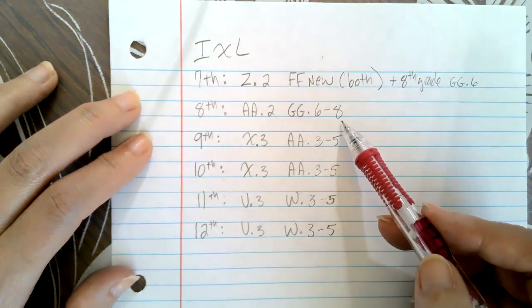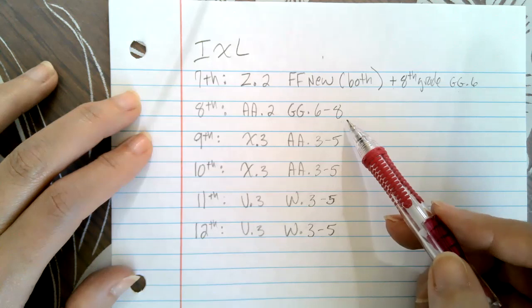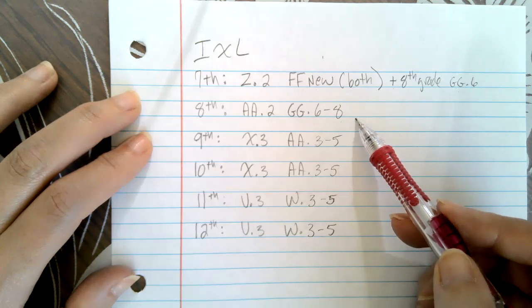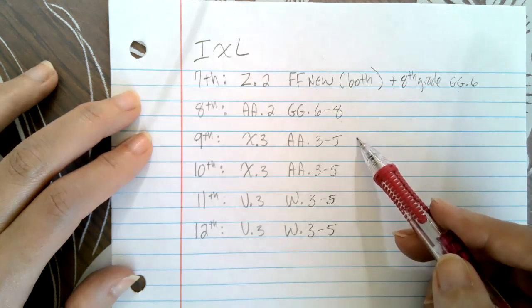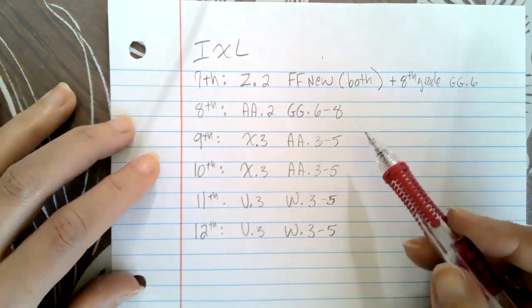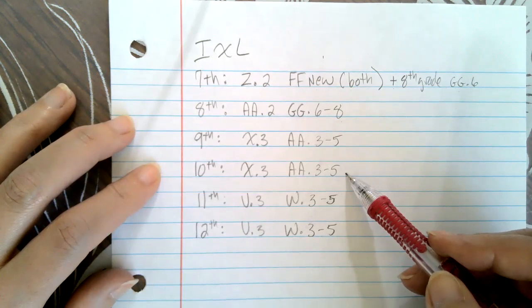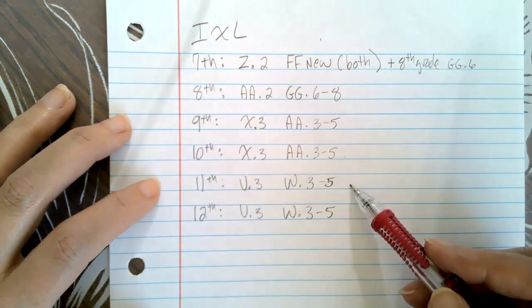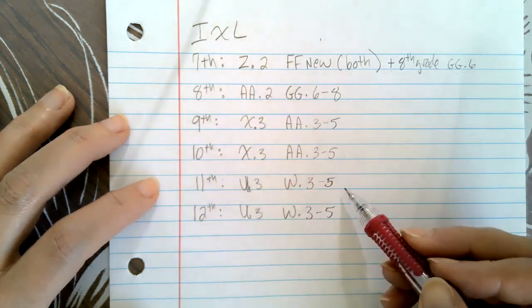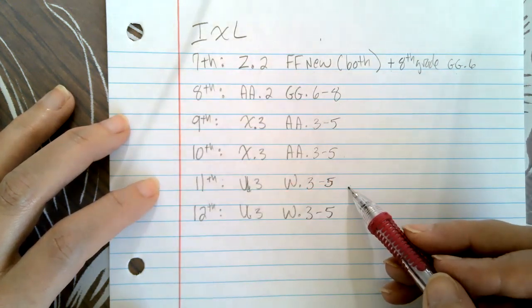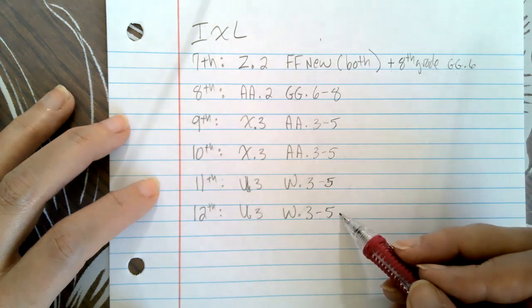Okay, and then if you're in 8th grade, you're going to write down AA.2 and GG 6 through 8. So all 3 of them, 6, 7, and 8. If you're in 9th grade, X.3, and then AA 3 through 5, so 3, 4, and 5. In 10th grade, X.3, and then AA 3, 4, and 5. In 11th grade, U.3, that's a U, not a B. Track that down. And W 3 through 5, so 3, 4, and 5. And then 12th grade, U.3, and then W 3, 4, and 5.